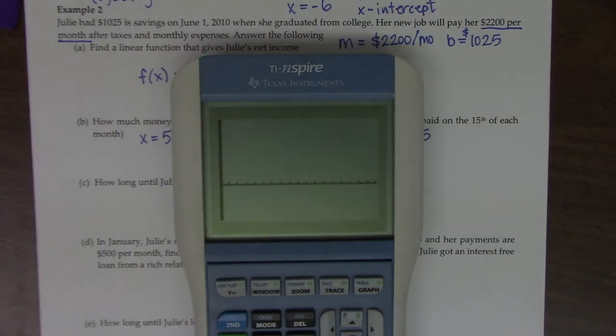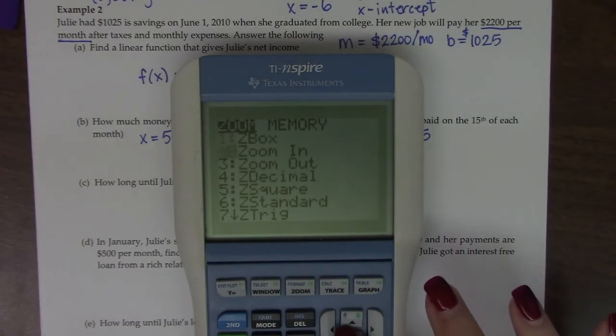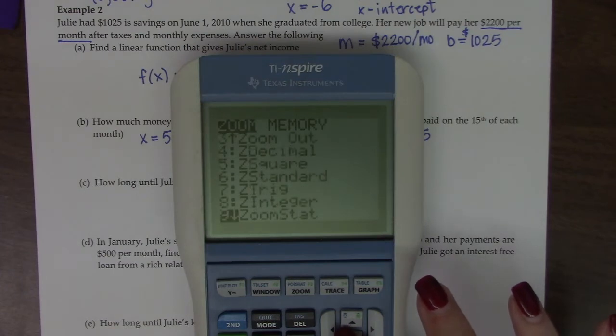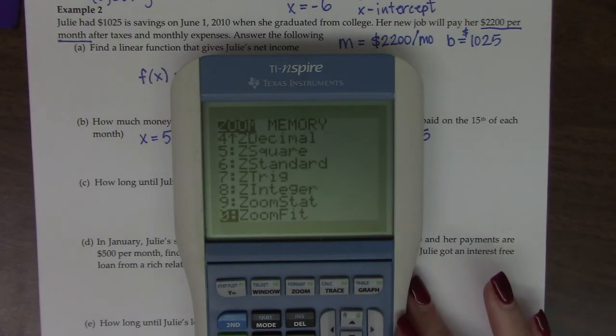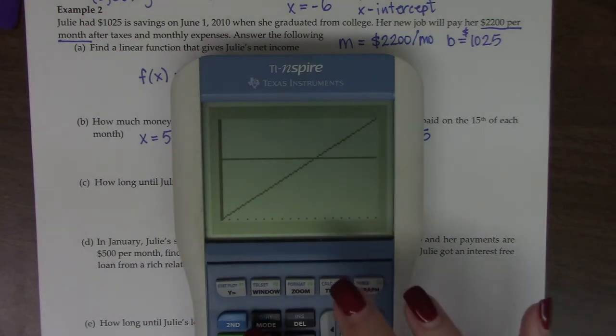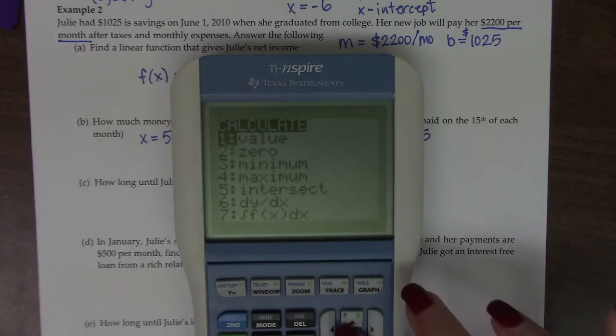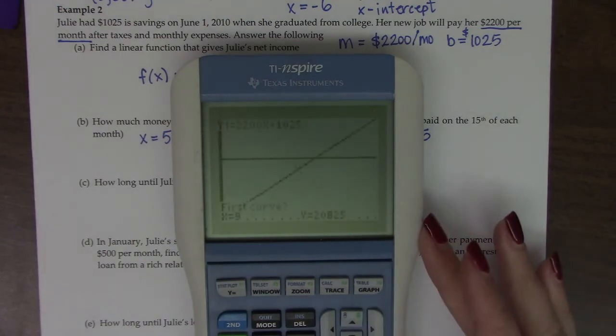Well, I don't see anything. So if I go to Zoom, Fit, which is at 0, right? It's going to adjust the Y scale for me so I can actually see both of these graphs. So there's her earnings, right? And there's 25,000. So now, if I go to second, calculate, intersect, I grab the first line, grab the second line, and then it says guess.